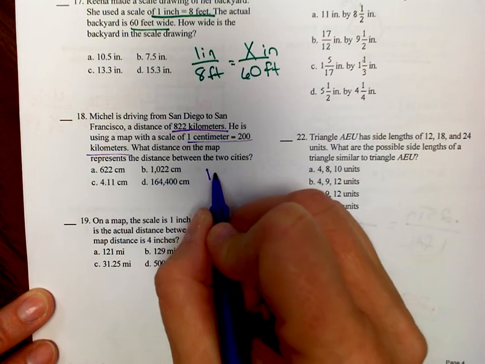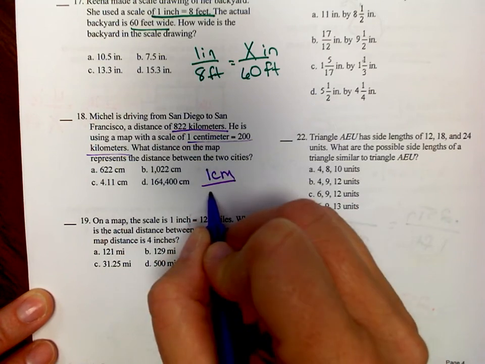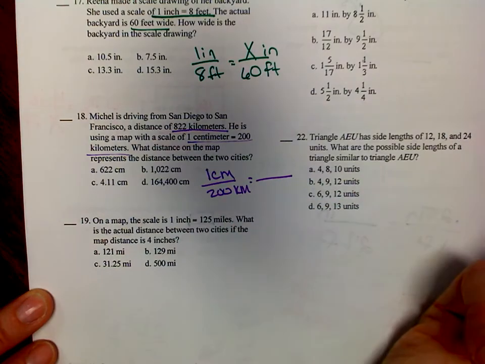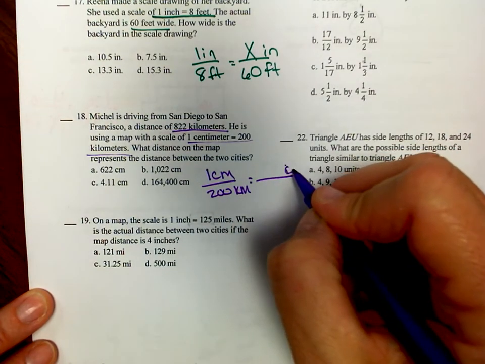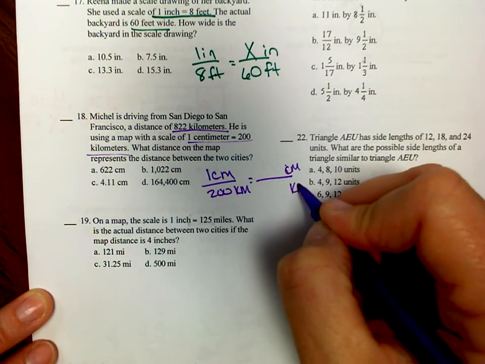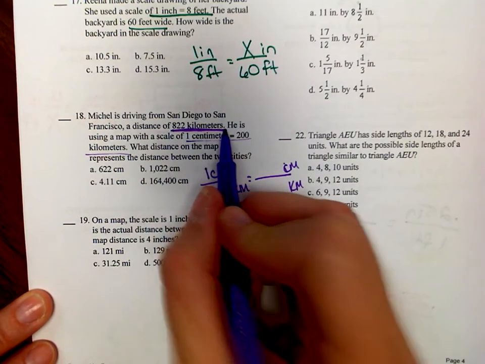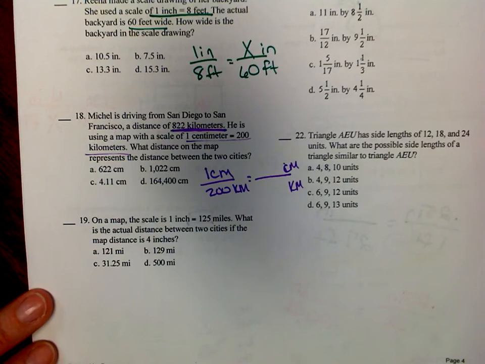So you list what you know, and now go fill in the blanks. It gives it right there. And then find x.